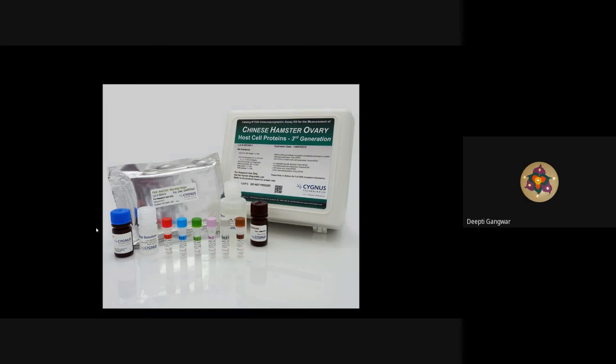So these small bottles provide host cell proteins in a known quantity: either 1 nanogram, 3 nanogram, 5 nanogram, 10 nanogram. The concept is very simple: you take these known amounts of host cell proteins, plot a curve using these standards, and then quantify your material against these standards.